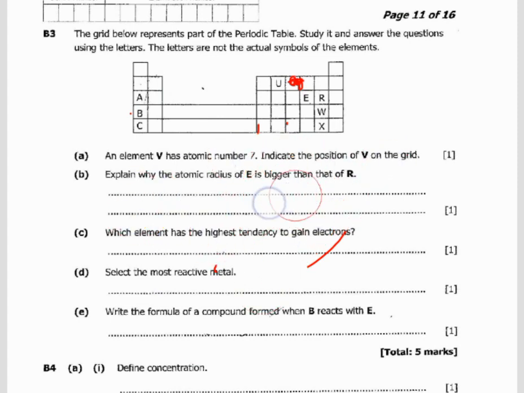All right, let's proceed. B: explain why the atomic radius of E is bigger than that of R. For our explanation, we just need to understand that as the nuclear charge of an element increases, that will also increase the tendency of the electrons to be close to the nucleus.